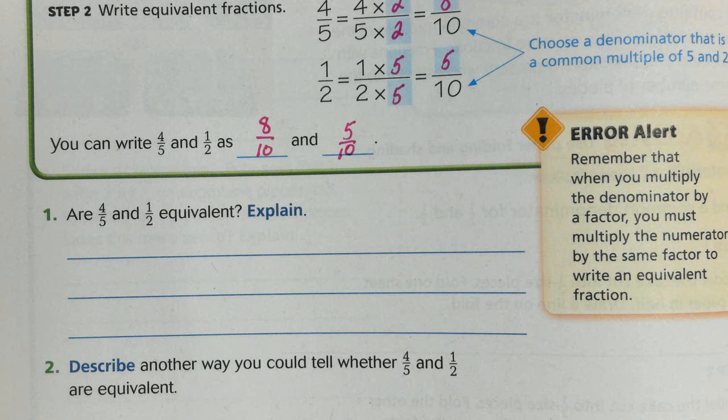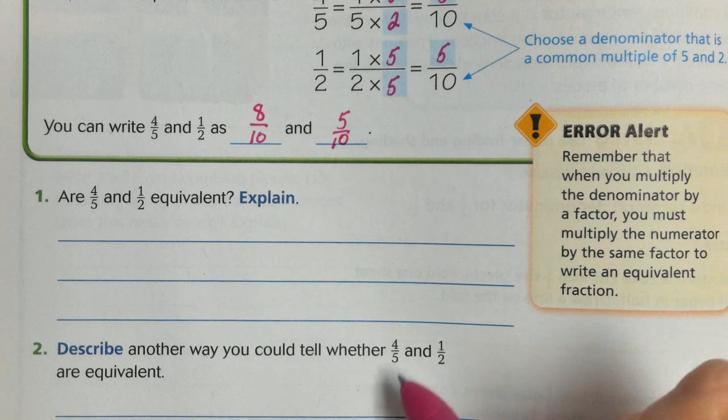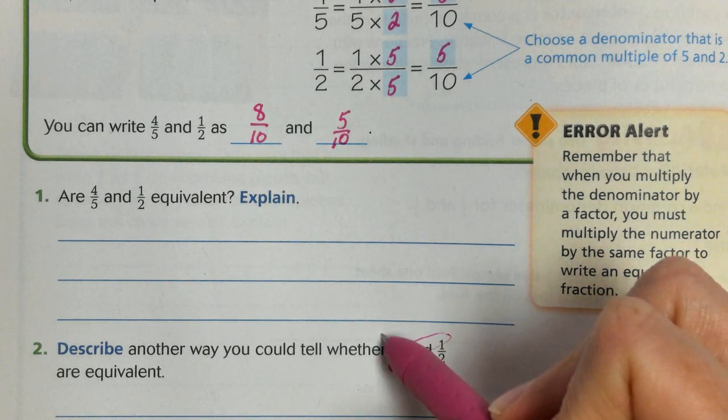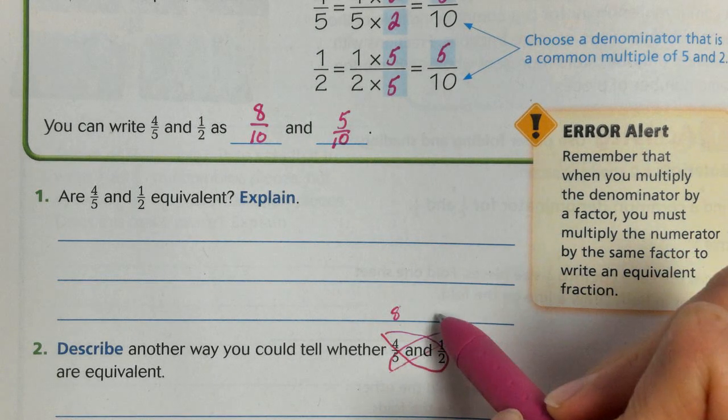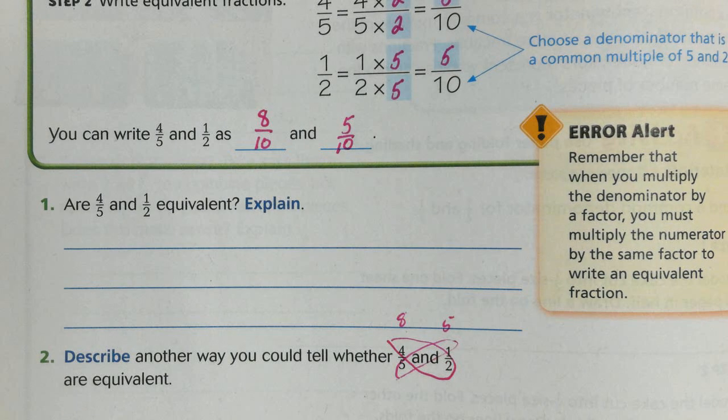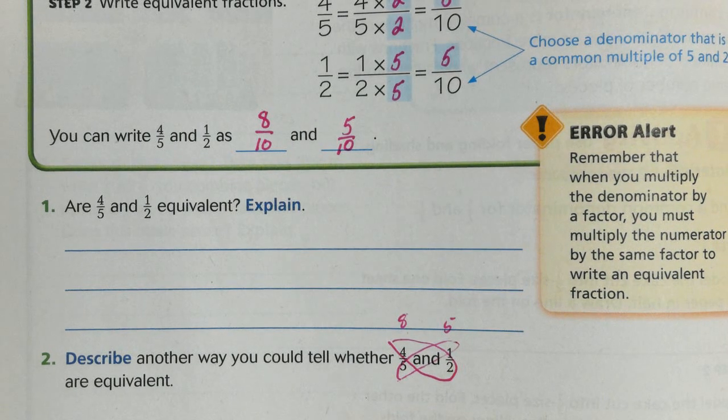What's another way you can determine if fractions are equivalent? Helena, you were just saying it. I can cross multiply. So when I cross multiply, then I see that 4/5 is greater than 1/2.